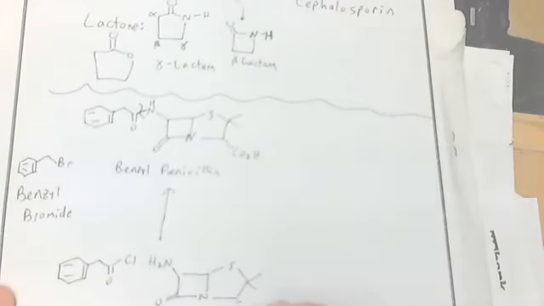Okay, and a base. What base do they use? Maybe triethylamine or something like that. And this actually directly builds it in a single step, which is super cool.